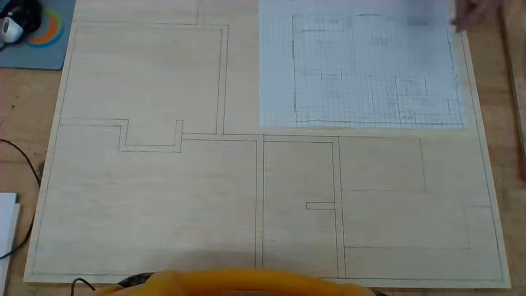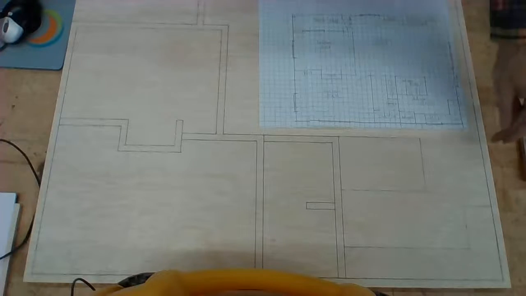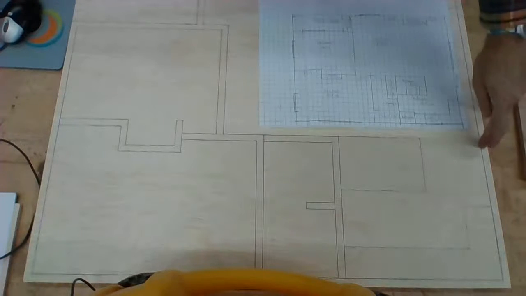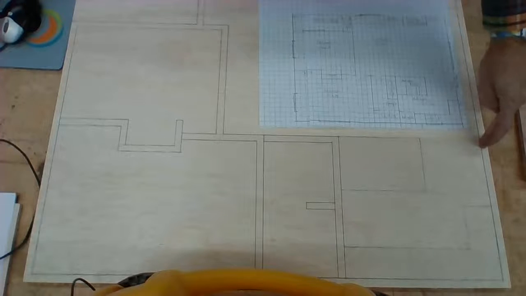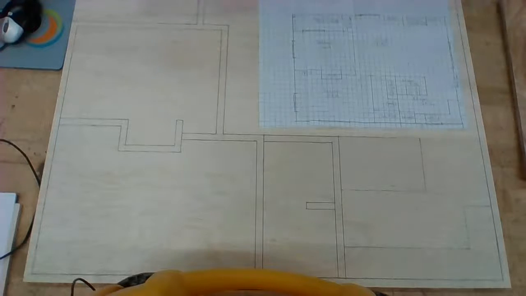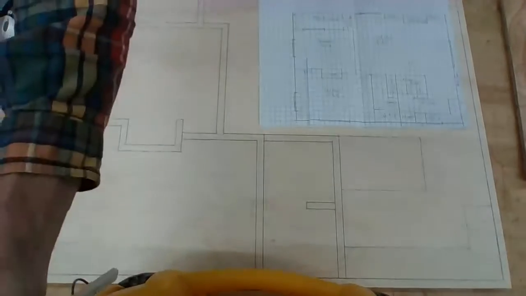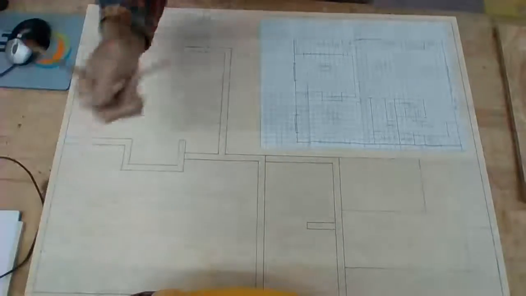The front door is going to be right here. You can see that. And then I'm also going to have a side door over here, a back door on the side over here. So I'm going to start with the layout of these items first. Let me tilt that up a little bit so you can see better.